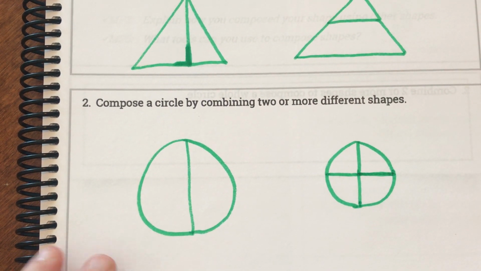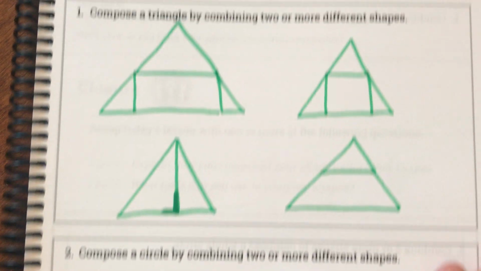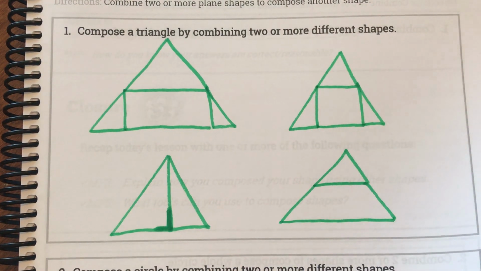Okay, so today, boys and girls, you can use my examples. You could use the video to help you, but I want you to try to do page 253 without me.